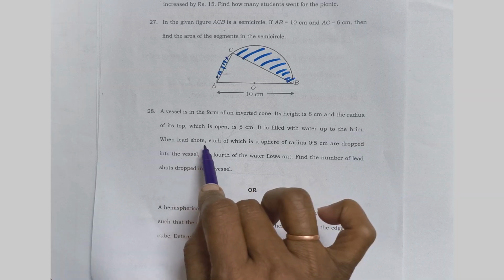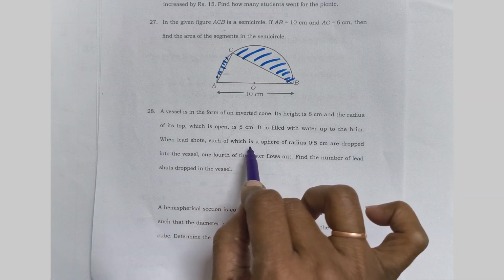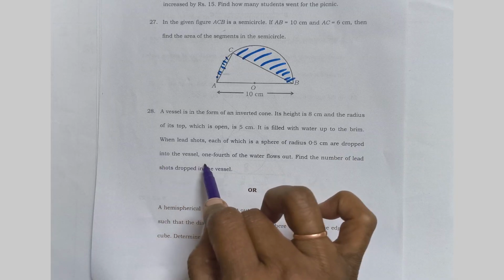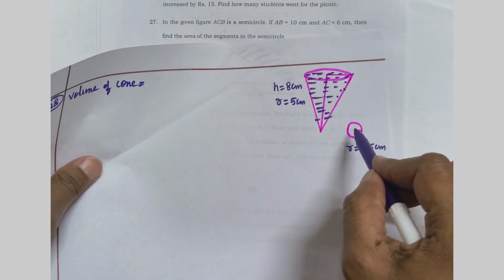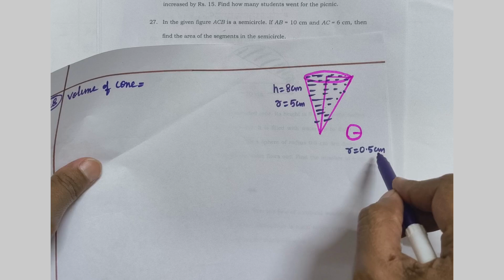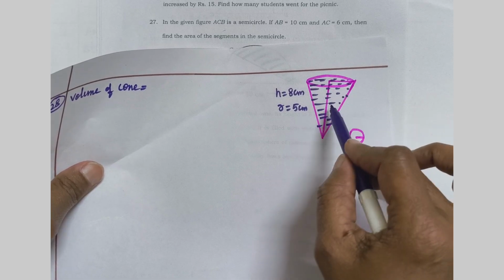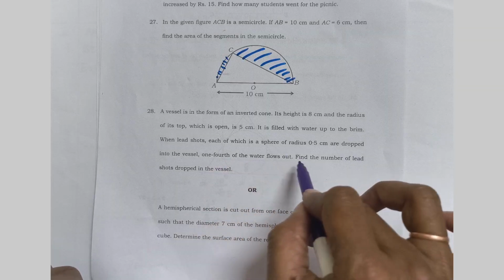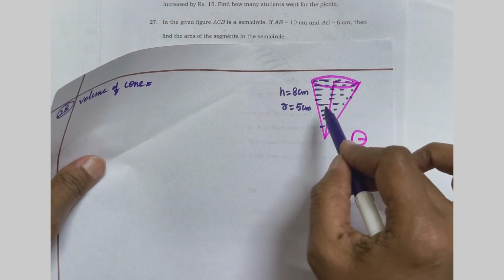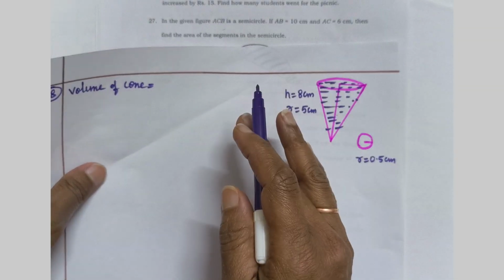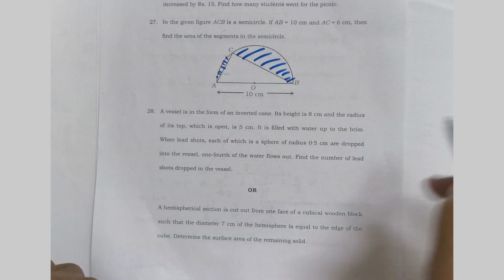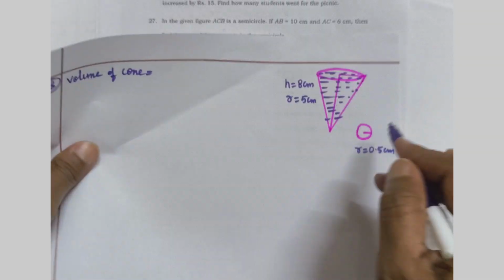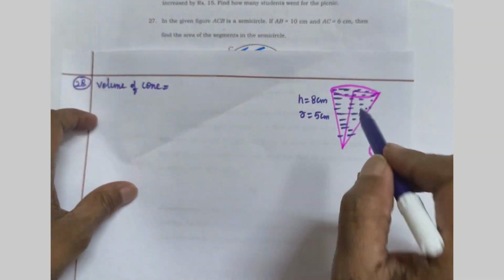When lead shots, each of which is a sphere of radius 0.5 centimeter, are dropped into the vessel, so here lead shot is there. This lead shot's radius is 0.5 centimeter. These lead shots are dropped into the vessel, and 1/4 of the water flows out. Find the number of lead shots dropped into the vessel. So, how many lead shots were dropped into the vessel?